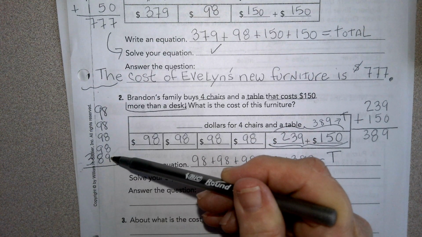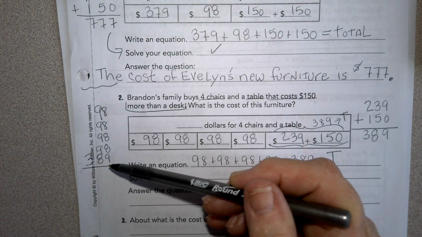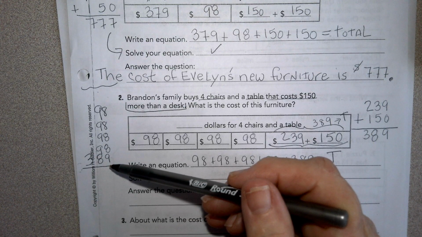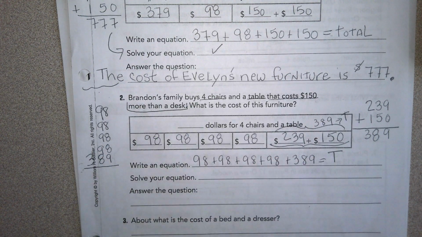Yes, ma'am. 46. How? 5 times 8? It's a little bit higher. Okay, that is something we're going to spend a full week just doing multiplication tables because we need to know that.